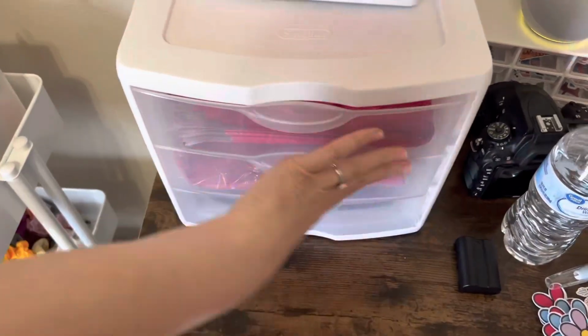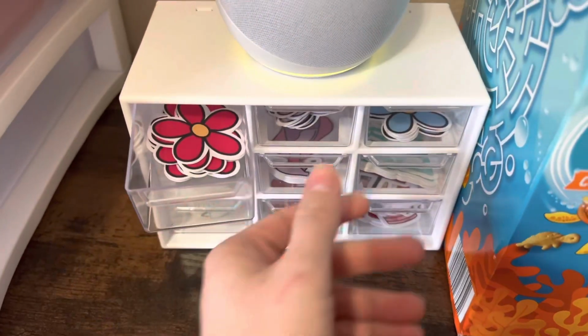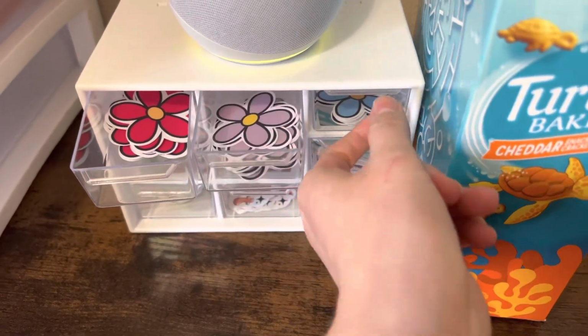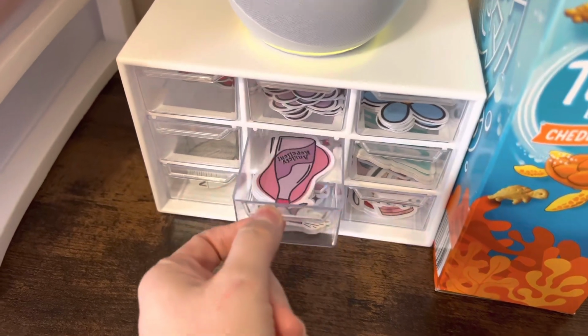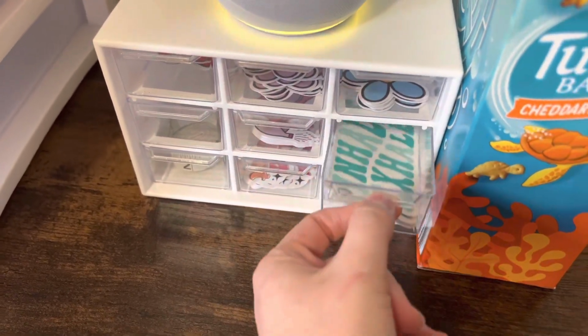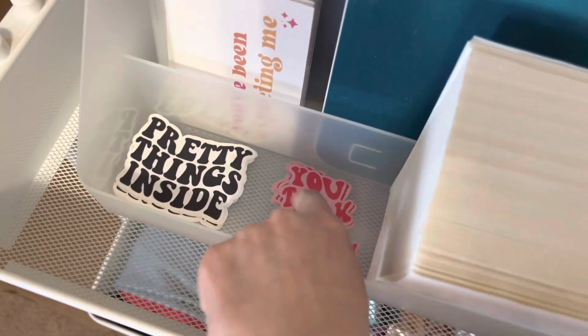Oh, jeez. Look at that. Perfect. Freebie stickers are done. There's 3 colors in the flowers. The anxiety repellent sticker. Inhale, exhale. And then the you talk too much one wouldn't fit into my drawers.